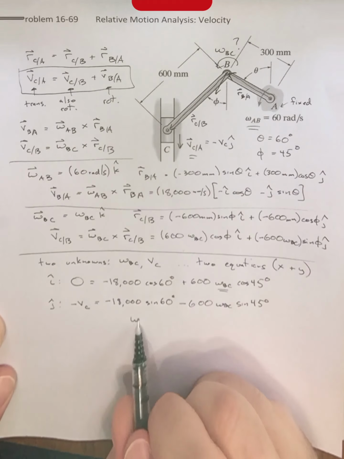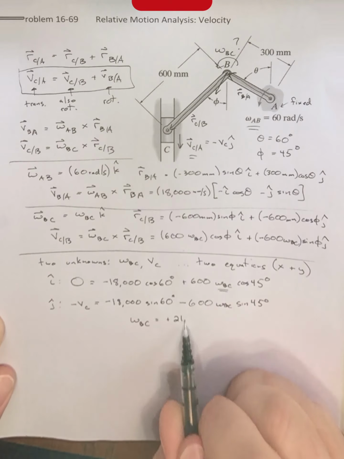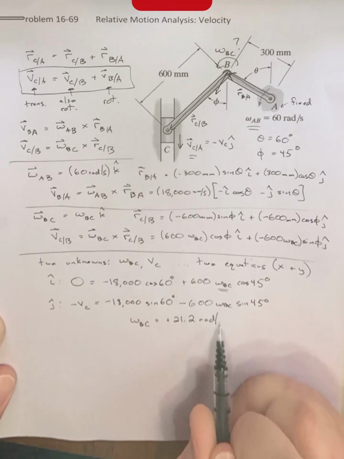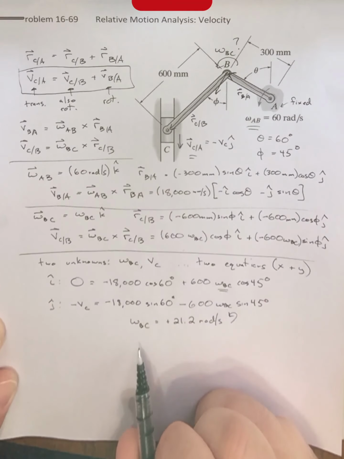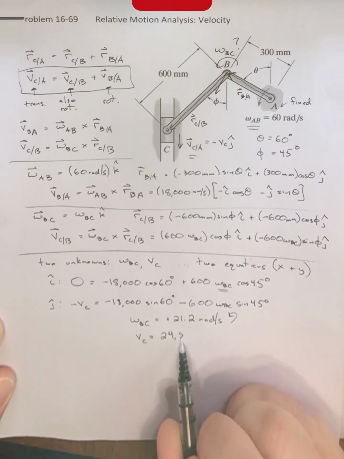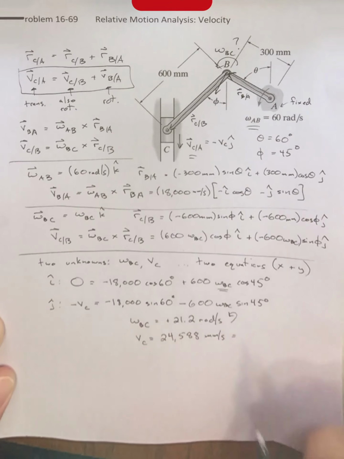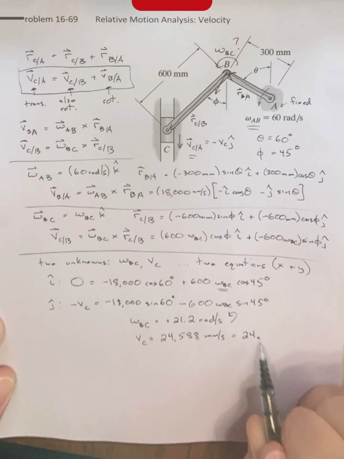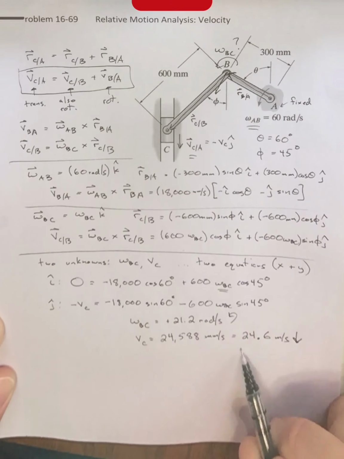So doing that, we get omega_BC is equal to positive 21.2 radians per second. So that's giving us a counterclockwise rotation in the same sense as the rotation about A. Then plugging that into the second expression here, we get that v_C is equal to 24,588 millimeters per second, and we'll move that up to a more sensible 24.8 meters per second pointing downward.